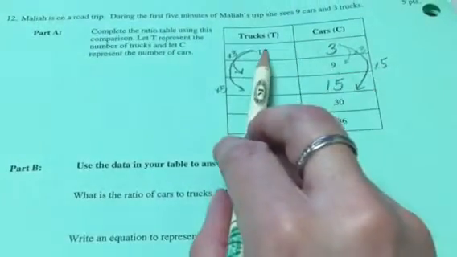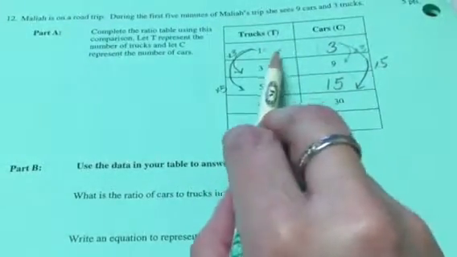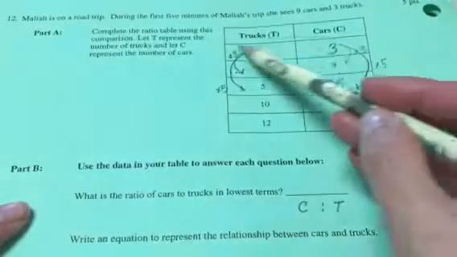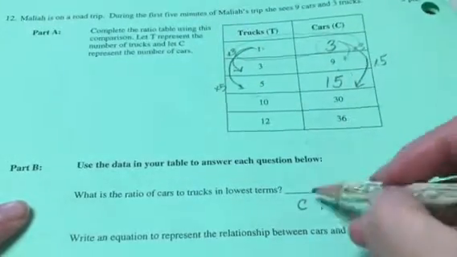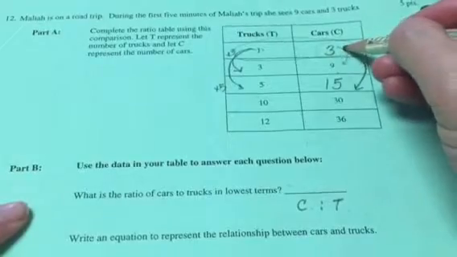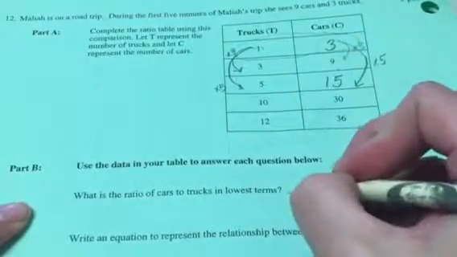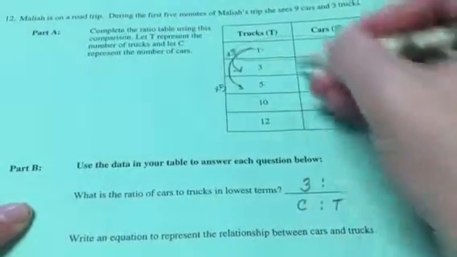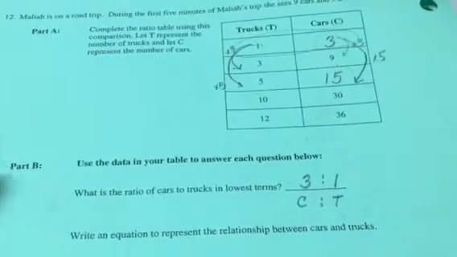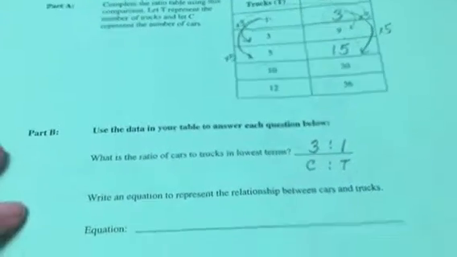So part B, they're asking me, what's the ratio of cars to trucks in lowest terms? So I'm going to go up to the top of my table where I have cars and trucks, and I'm going to use the lowest numbers. So cars, here's the tricky part, they switch the order. Cars is 3, trucks is 1. So make sure you put your numbers in the correct order.